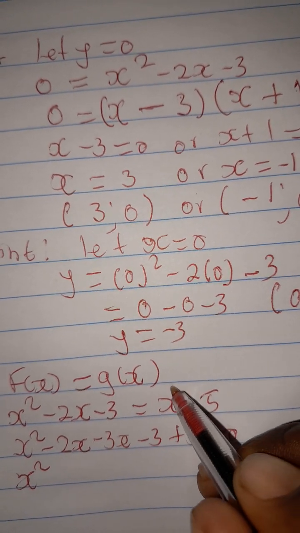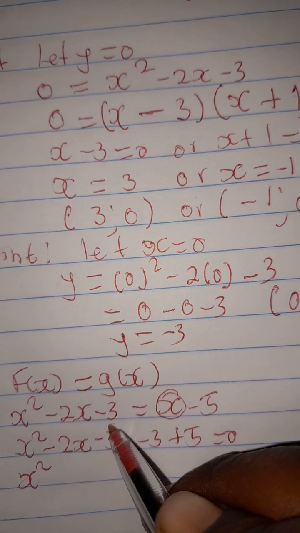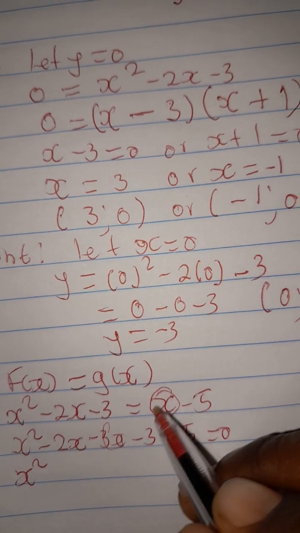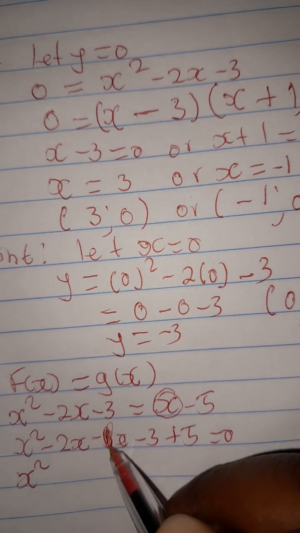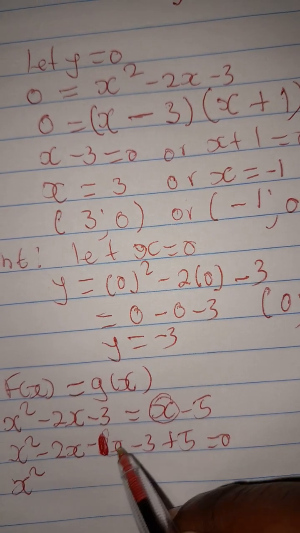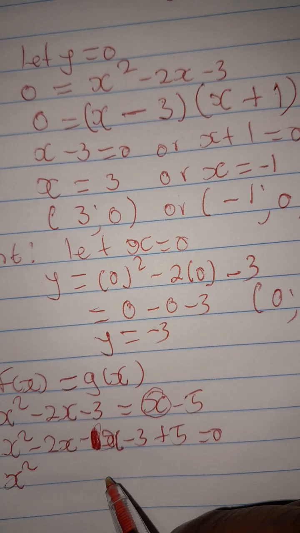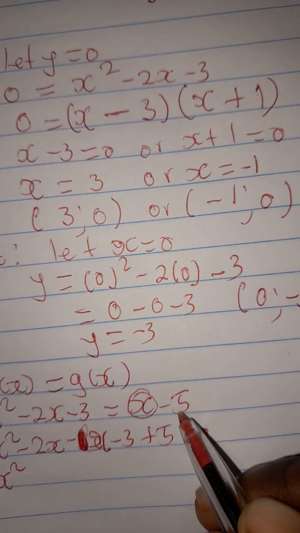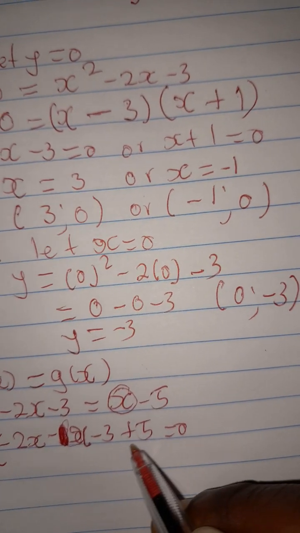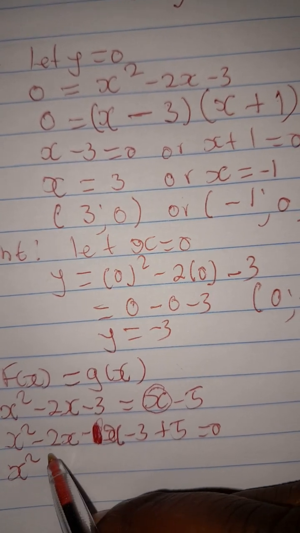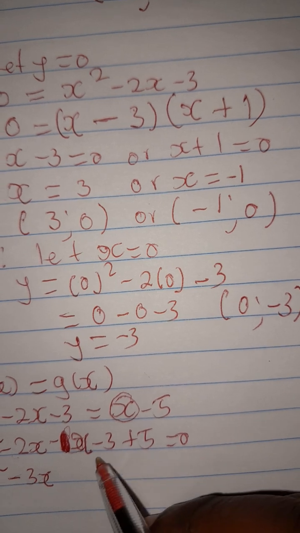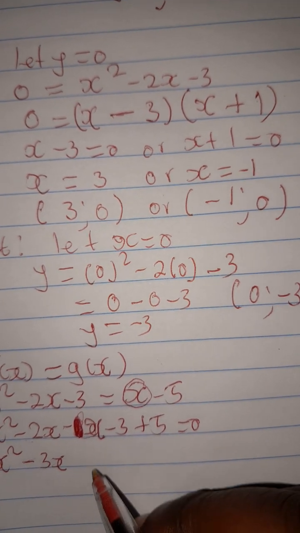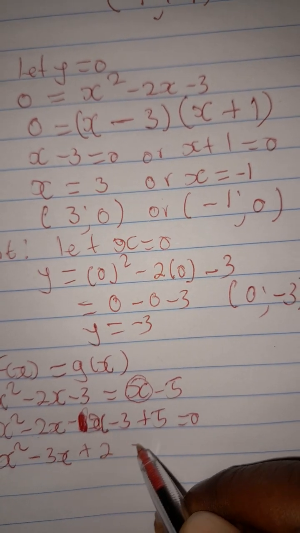I was supposed to take x. I don't know where I came up with this 3x. So that will be minus x, and also when we take negative 5, it becomes positive 5. So the like terms here, negative 2x minus x, that's going to be negative 3x. But negative 3 plus 5 is the same as 5 minus 3, which will be positive 2 in this case.